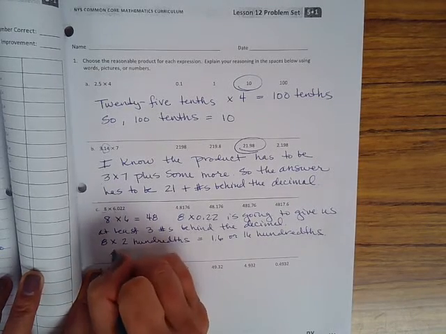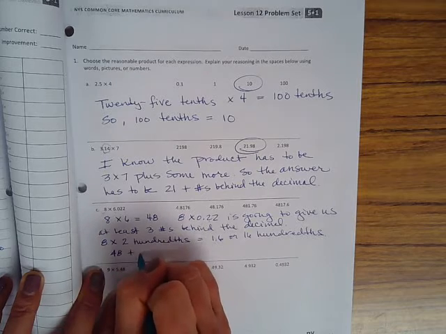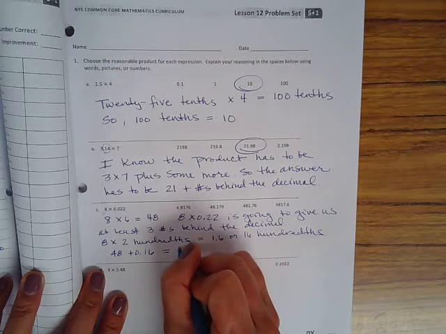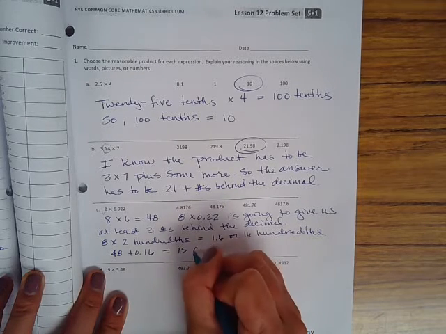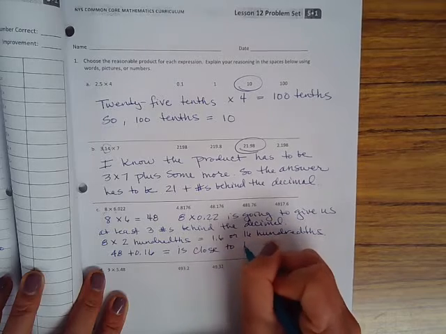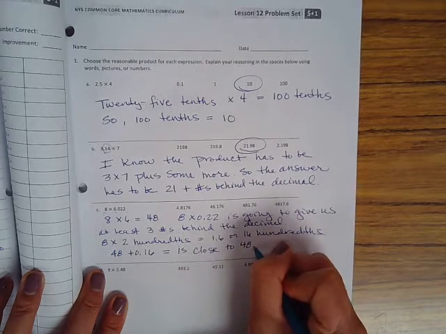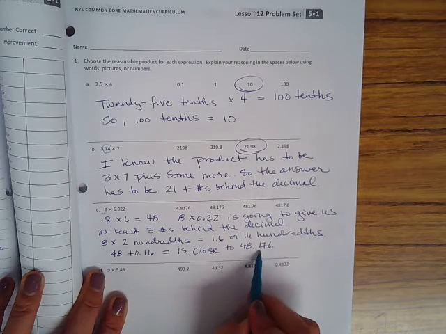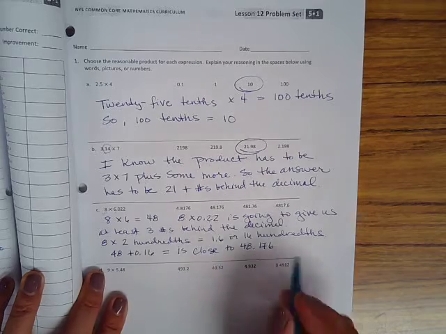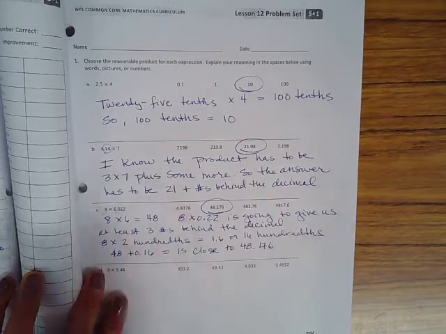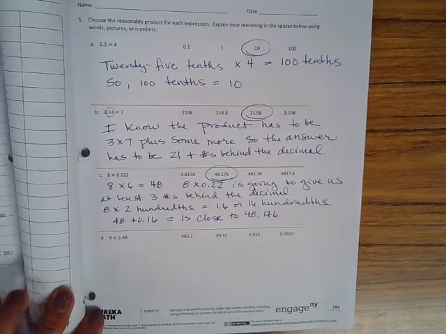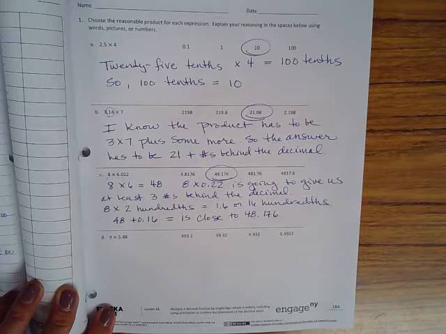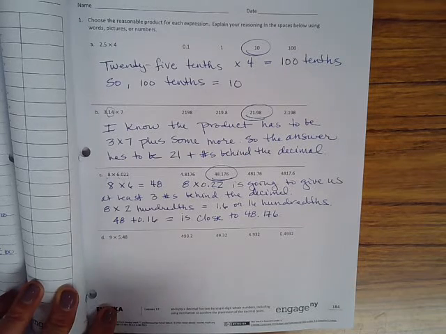So if I had 48 plus 0.16, that would be close to 48.176, because it'd be 176 versus 16. So I know my answer has to be this one. Next, 9 times 5.48. So let's go back to that same type of reasoning.